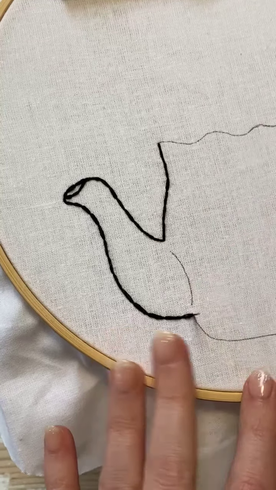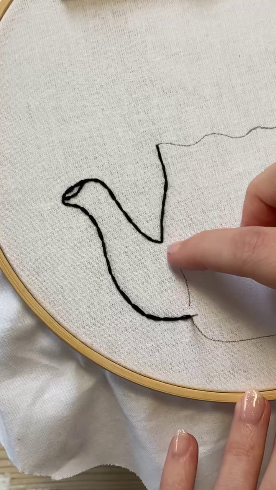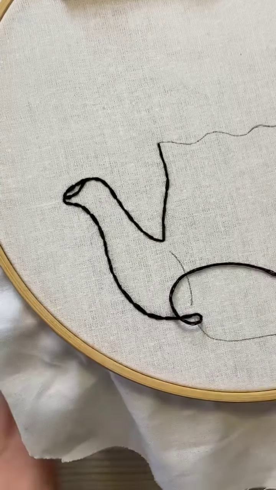So you're going to want to take a piece of new thread and stitch that so you don't have those connecting points there.